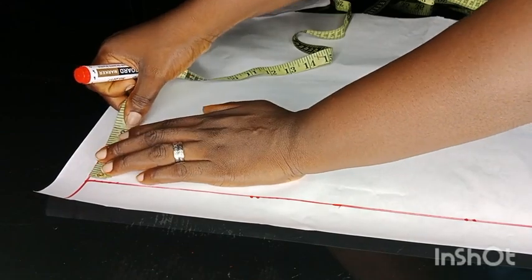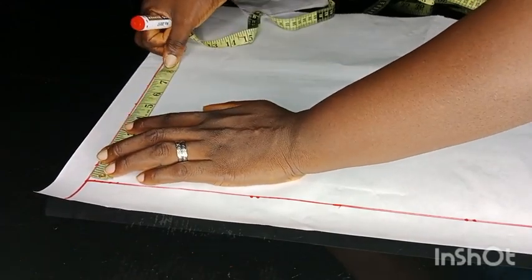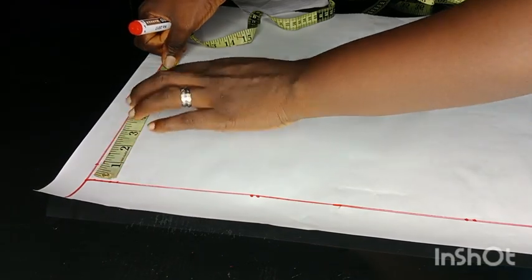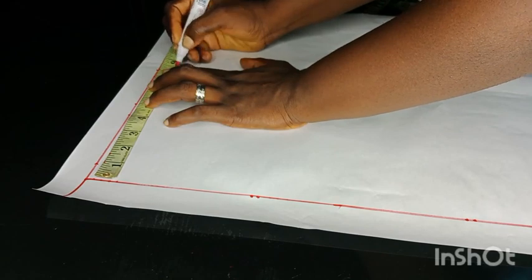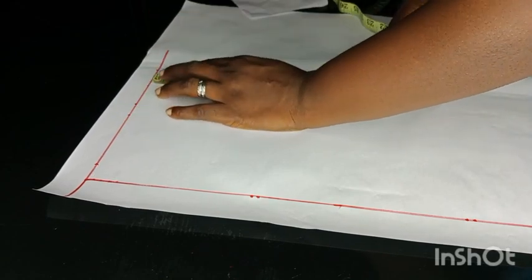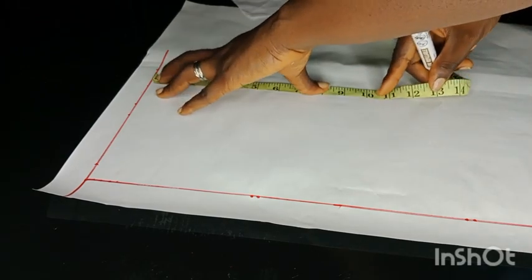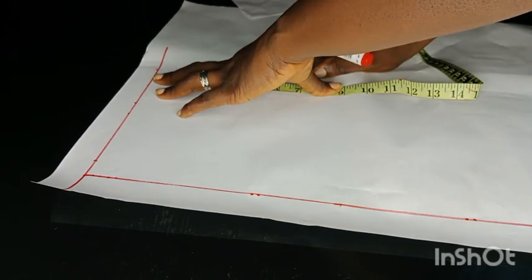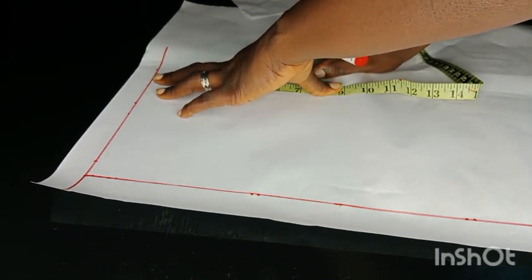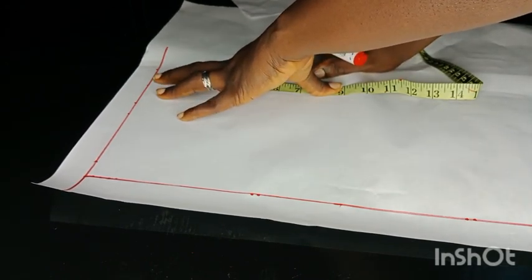I'll be marking my shoulder width. That is my shoulder divided by 2. Remember, my shoulder is 16. 16 divided by 2 is 8. From here, I will come down by my chest line. My chest line is 10 inches. Remember, to get your chest line, you will divide your bust circumference by 6 plus 1.5 plus extra 1.